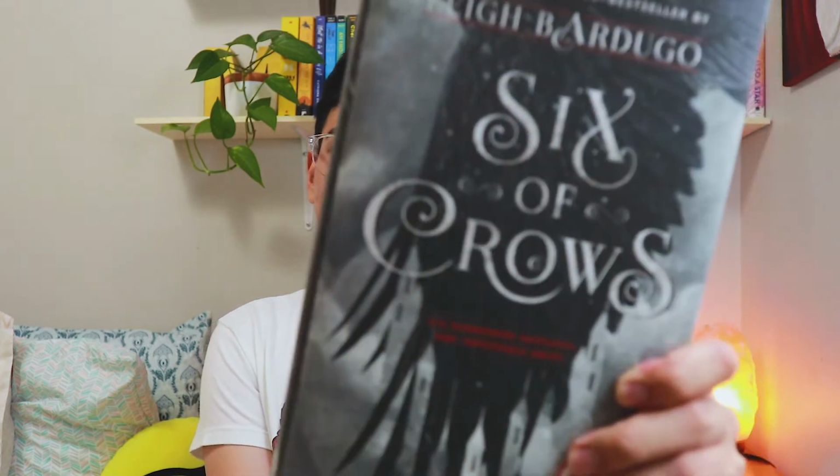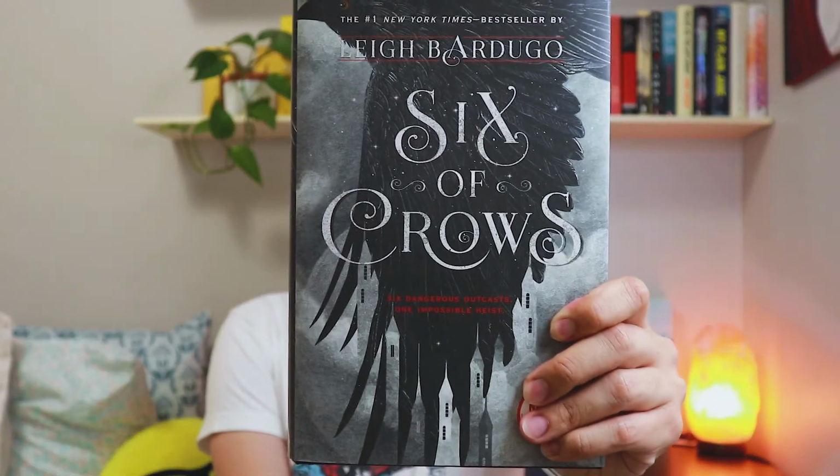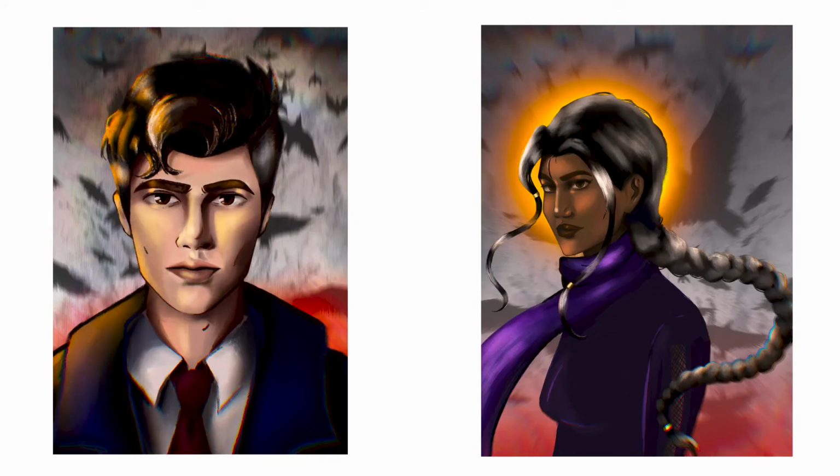Here's another fan art from a book I enjoyed reading this year by Leigh Bardugo, and that's the Six of Crows. And this is how I imagined Kaz Brekker and Wylan in this series.